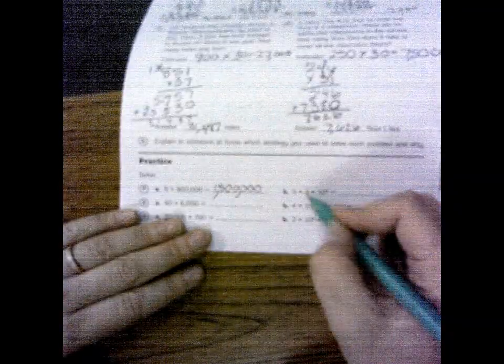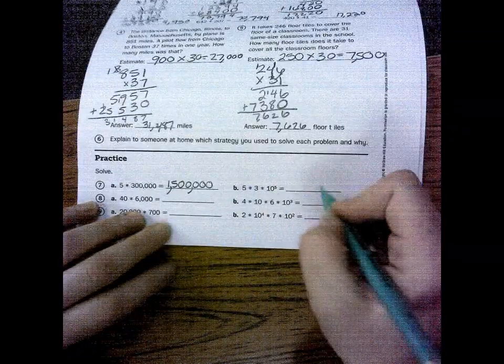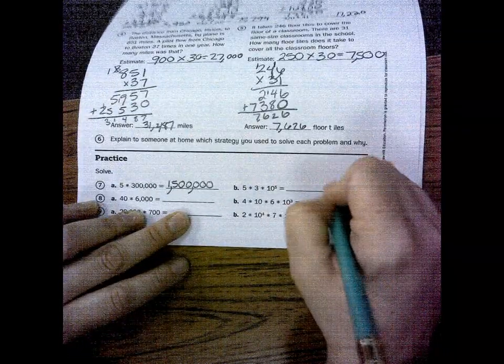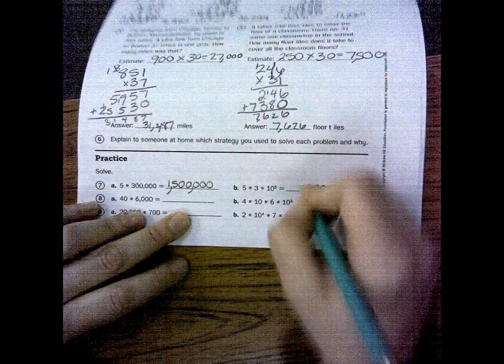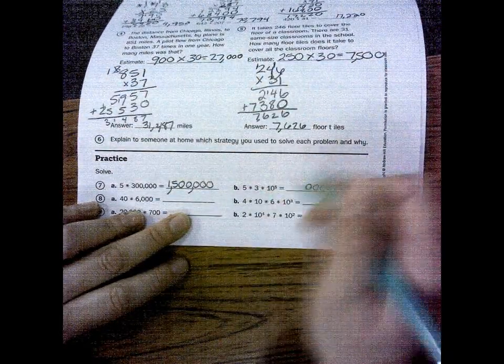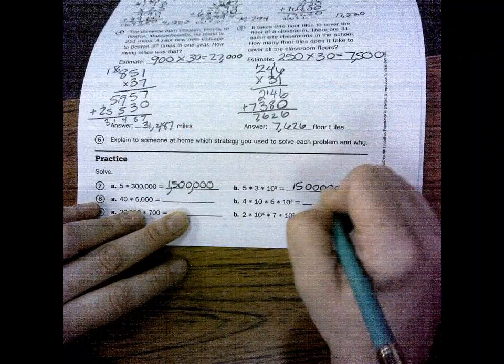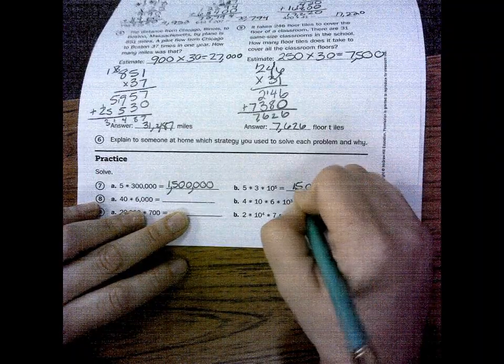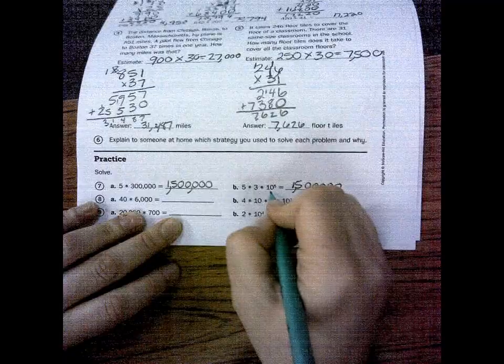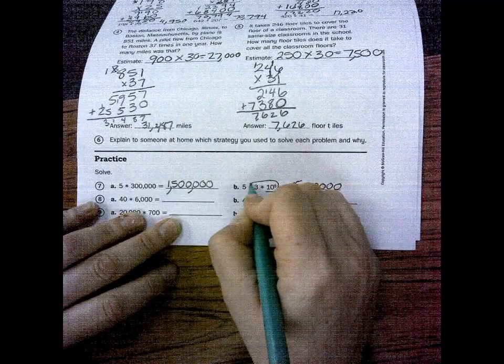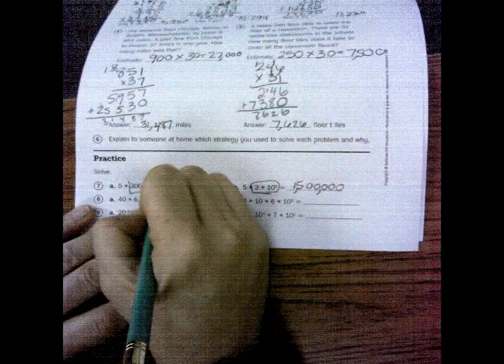Here I'm going to do 1 times. So we do exponents first. But this tells me that I'm going to have 5 zeros. So I'm going to go 1, 2, 3, 4, 5. 1 times 3 times 5 is 15. And I'm going to count backwards. 1, 2, 3, comma. 1, 2, 3, comma. So it's the same answer. What happened here was this is just the exponential notation of 300,000.